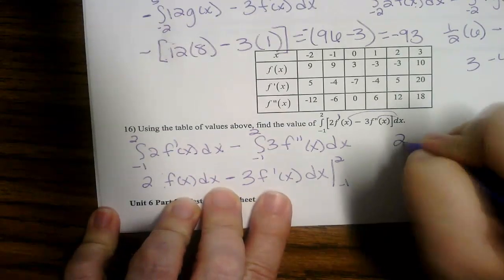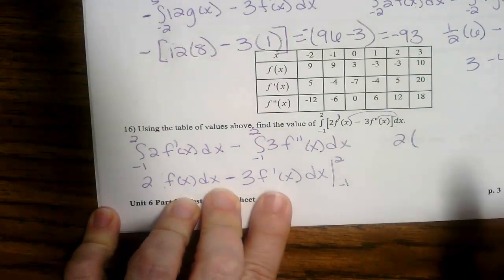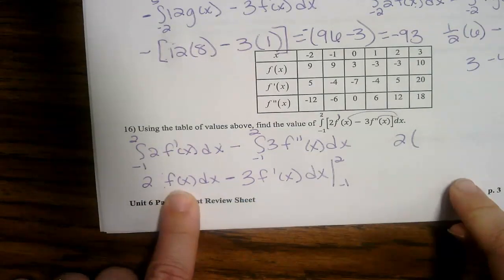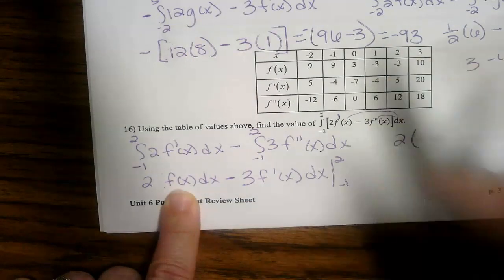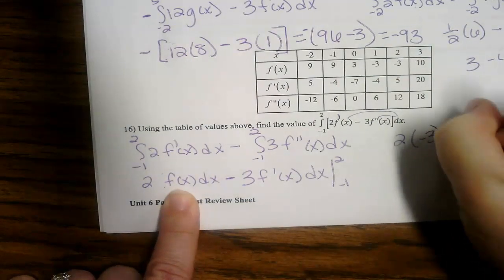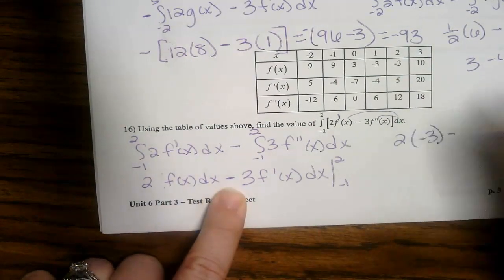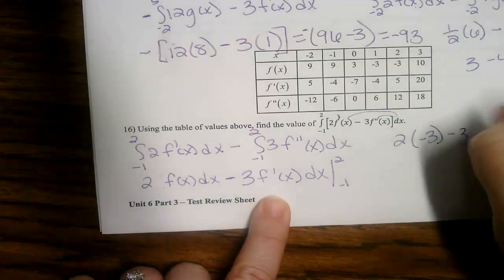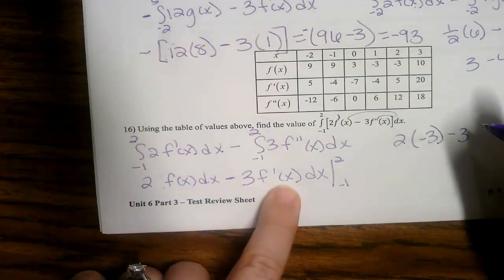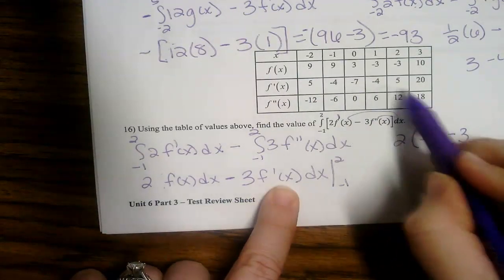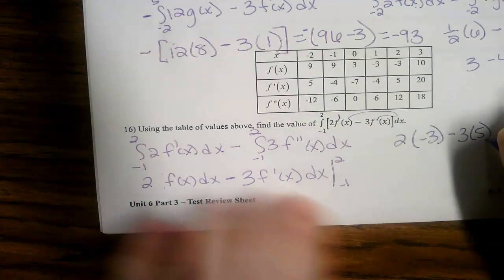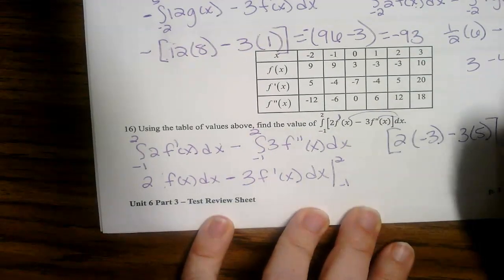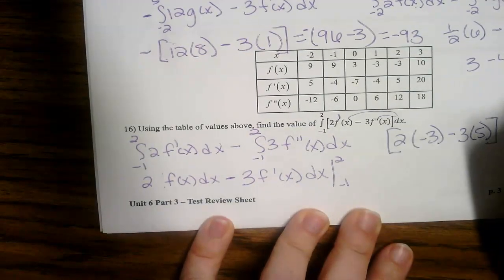So I'm going to do 2 times, if I look at f of x at 2, that's going to be -3, minus 3 times f prime at 2 is 5. Okay, so that was me plugging in the 2.